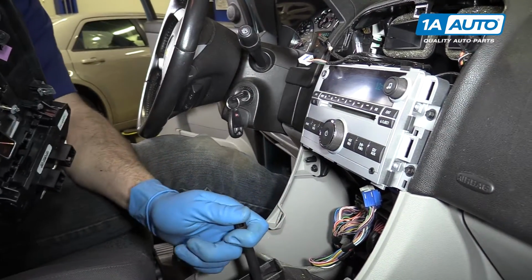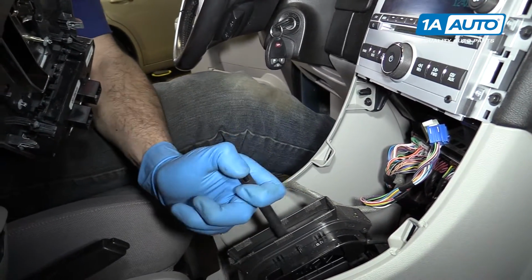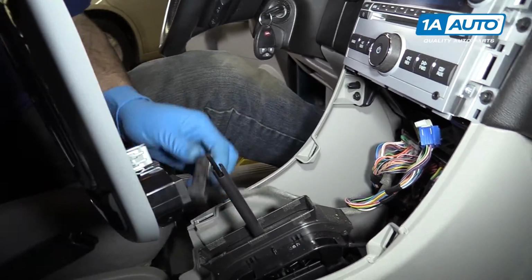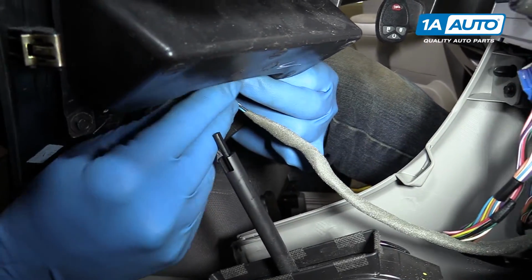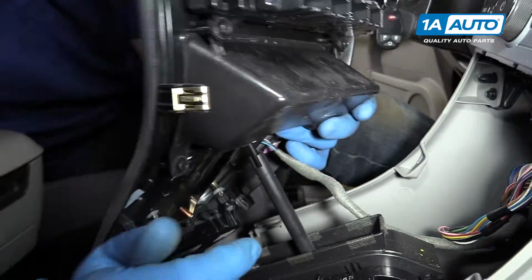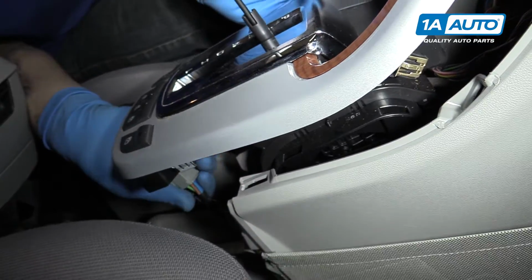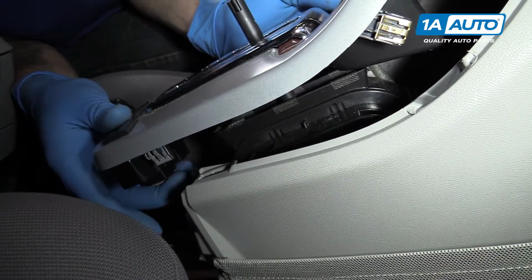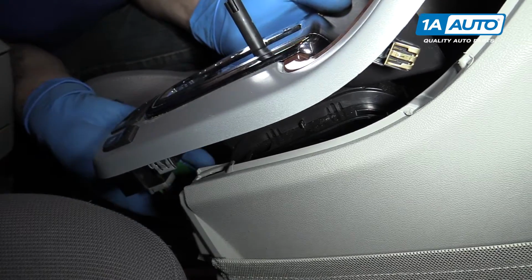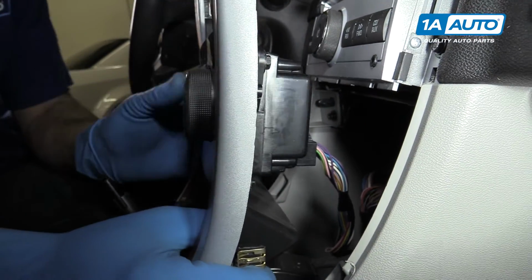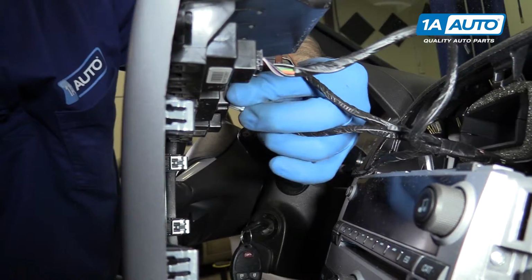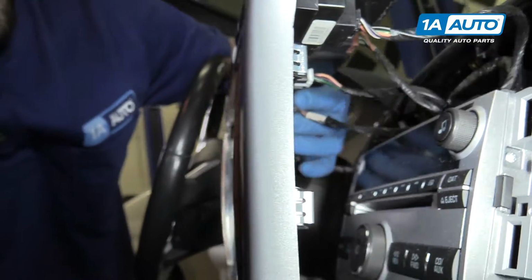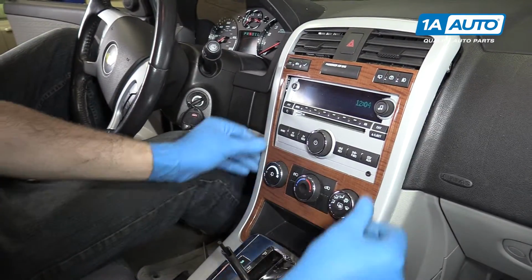Put your key on and your vehicle in neutral, which is 2 clicks down on the shifter. Snap your StabiliTrak switch back into its spot in the bezel. Reconnect the rest of the electrical connectors. Lay the panel back into place. Carefully snap all the tabs back into place.